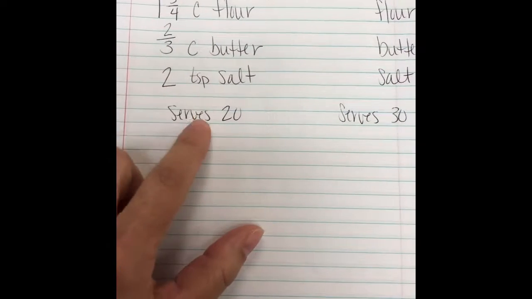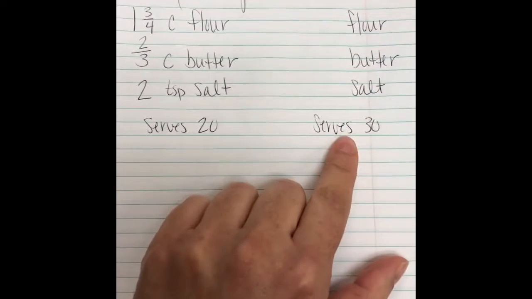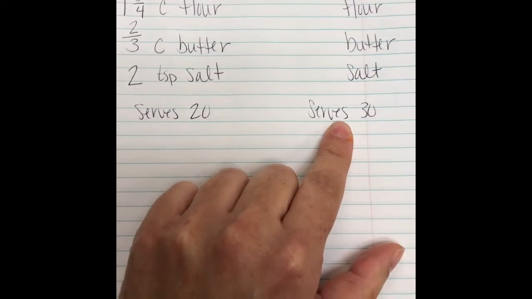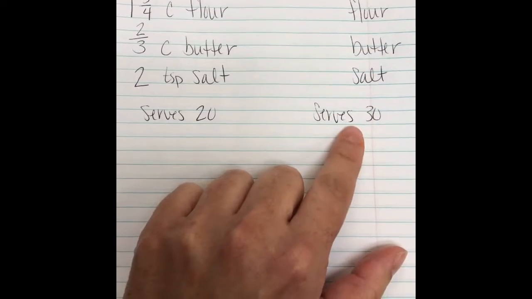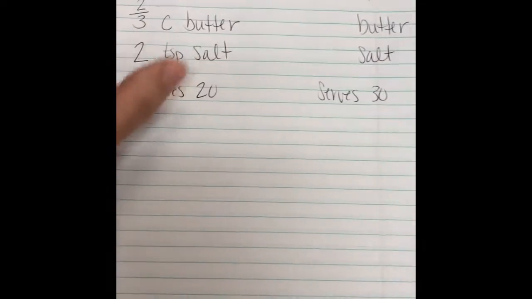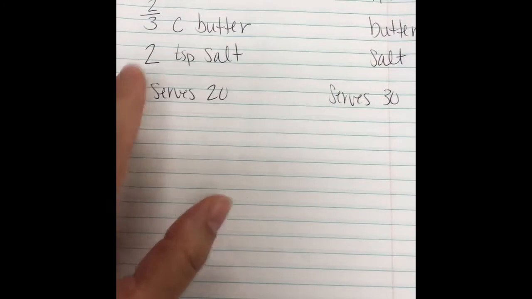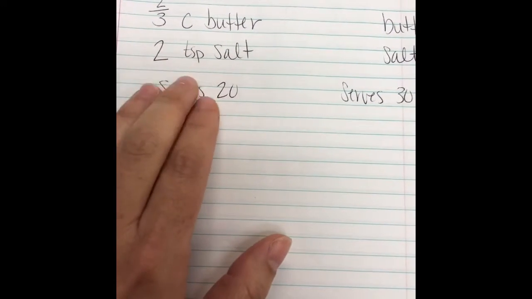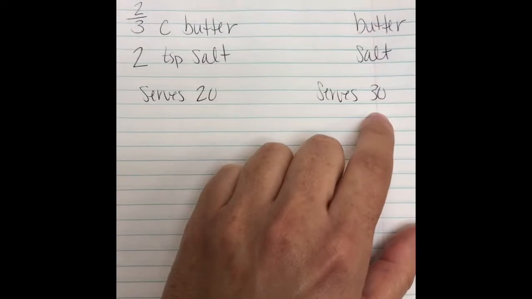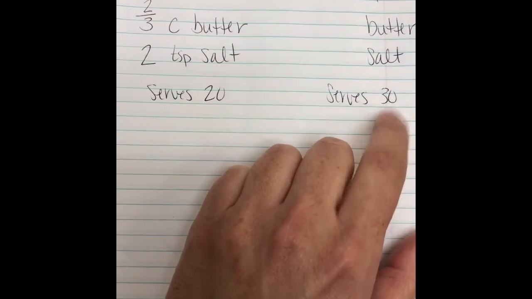So our recipe says that it serves 20 and we need to serve 30. If I'm going to serve 30 people, well, I'm going to have to make a whole recipe of this, and then I've got to feed 10 more people, because this only serves 20 people, I have 10 people I couldn't feed in my group of 30. So how do you think I'm going to figure that out? I'm not going to show you how to figure out that last part. I'm going to let you figure it out on your own.